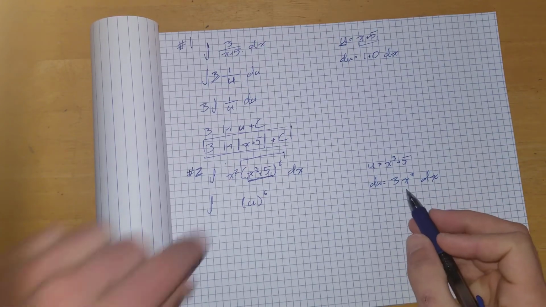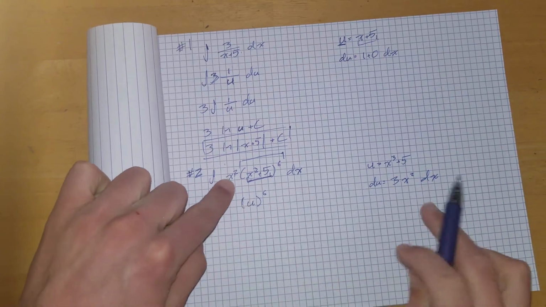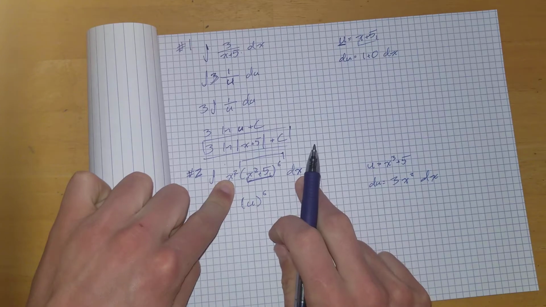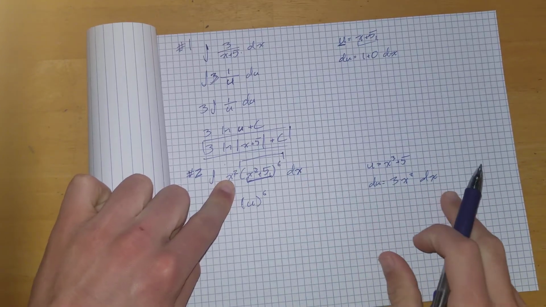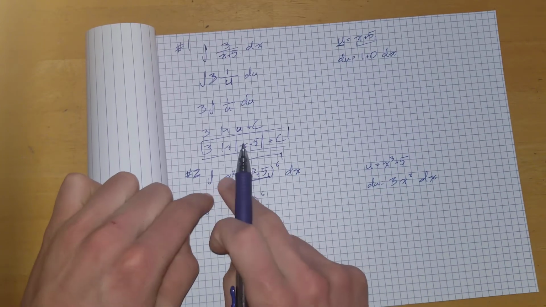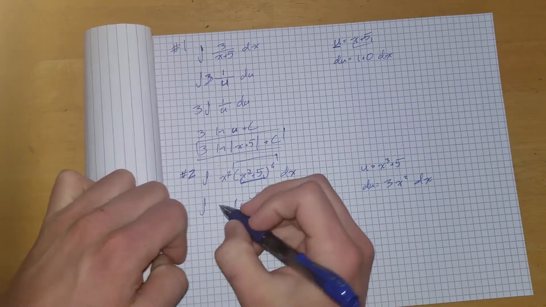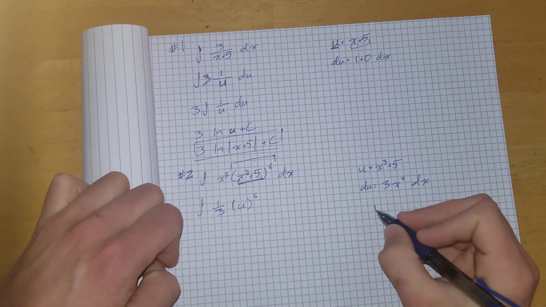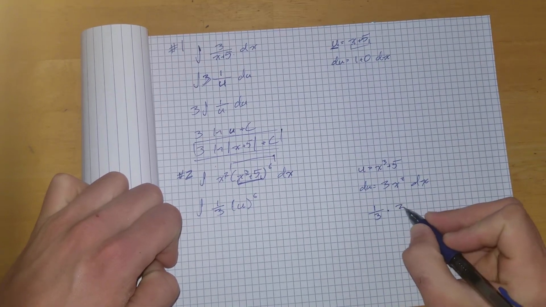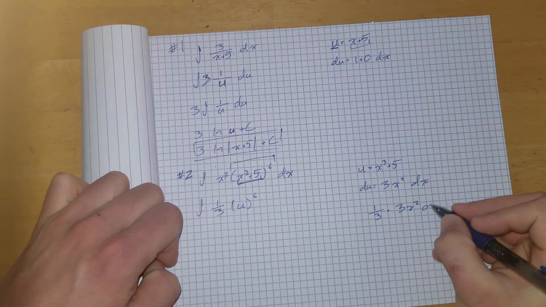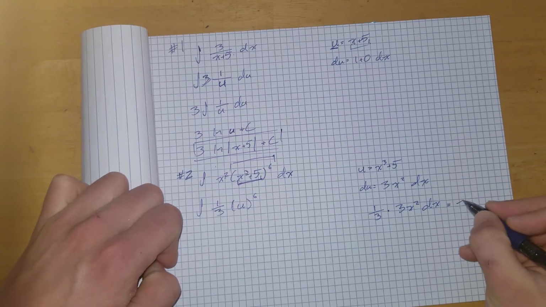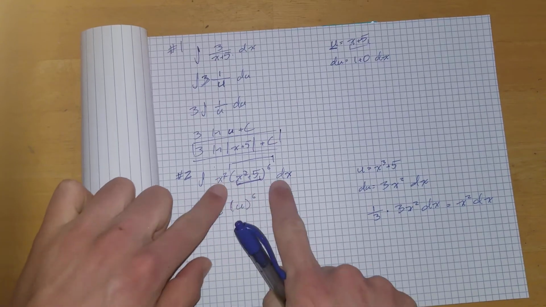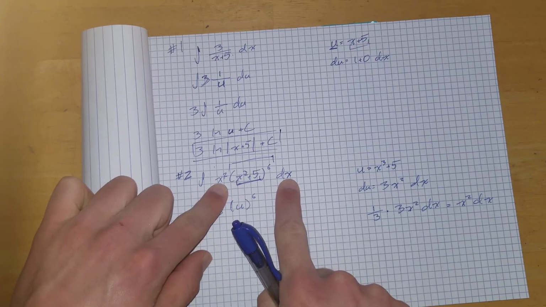You see that we have this x squared right here, so this becomes part of my dx. This is pretty close, but it doesn't have that 3 in front. So I have to multiply by a third: 1/3 times 3x squared dx equals x squared dx, which is what I have here.